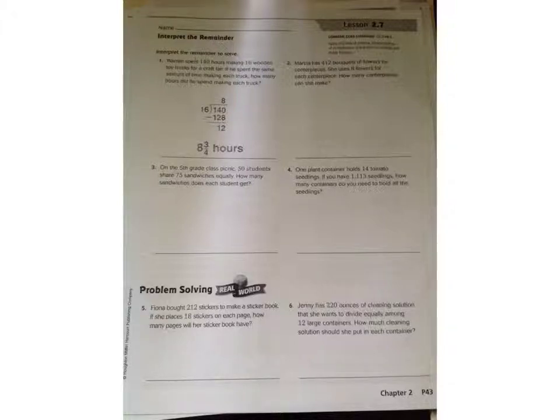Okay, hi guys. This homework help will help you with interpreting the remainder. So all those problems on this page have to do with division, so keep that in mind. However, the answer is not necessarily the answer to the division problem. You have to really carefully read the question to see what they're asking for.